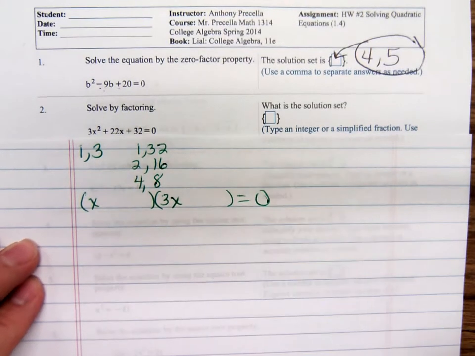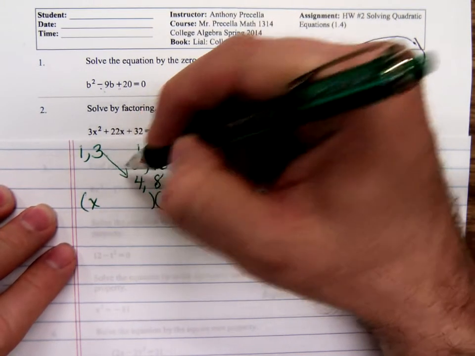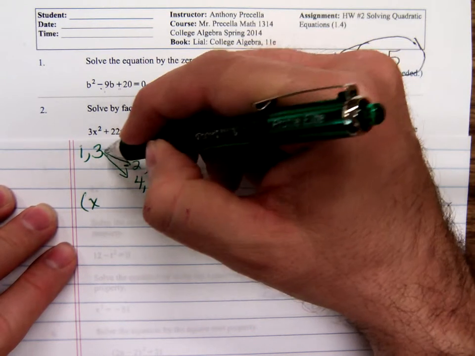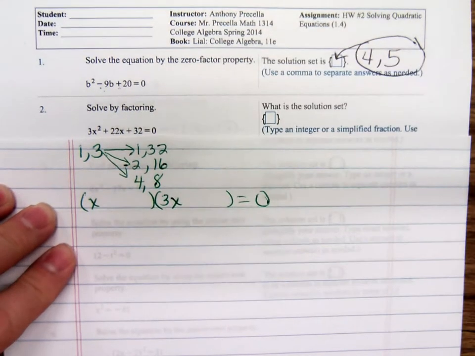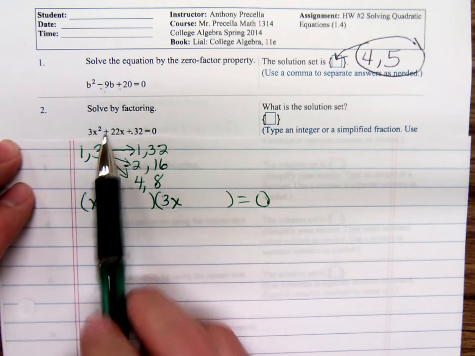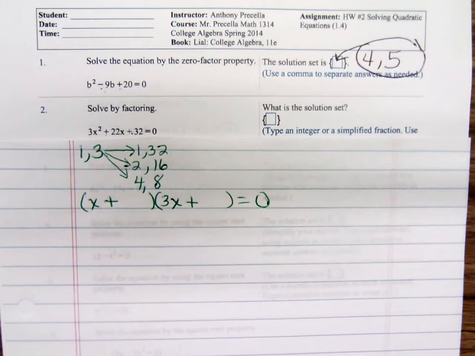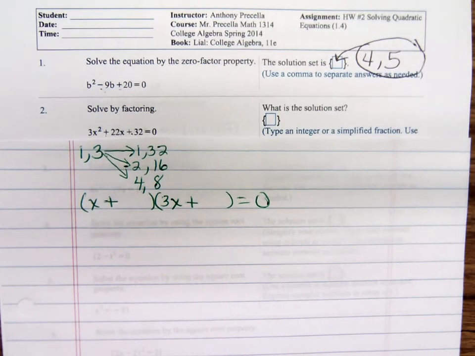And I'll just be pairing it, 4 and 8, 2 and 16, 1 and 32. Oh, let's go ahead and fill in the signs. The second sign is plus, so 2 of the first. So it's just going to be plus and plus. Now here's where the trial and error comes in. As you do more and more of these, you're going to be able to spot which pair of numbers works a lot faster.